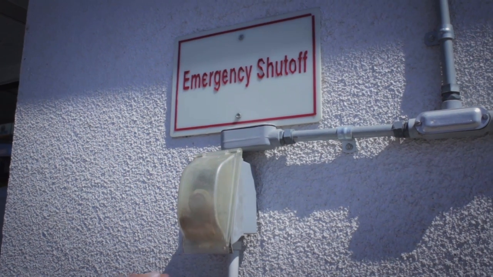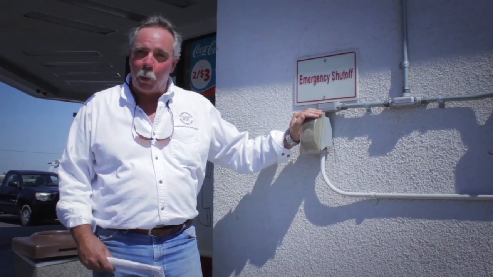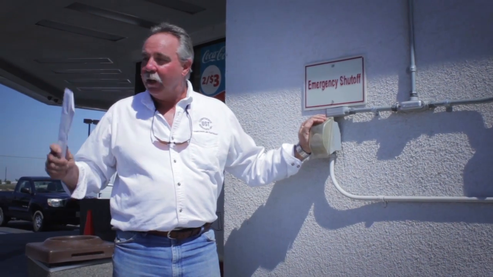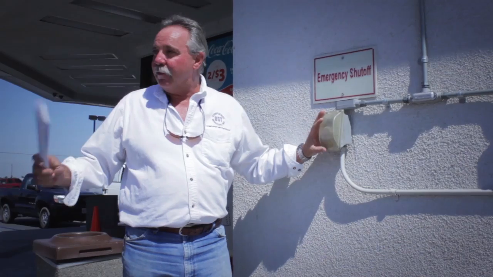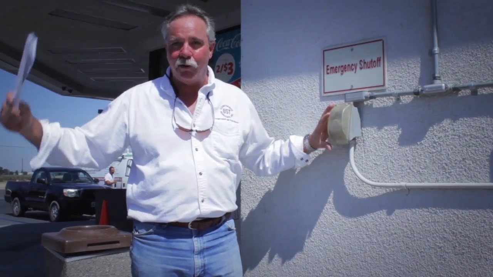Here we have an example of an emergency shutoff switch, also known as the ESO. This is a really important piece of equipment at this gas station. It doesn't only keep you, the employee, safe, it keeps your customers safe. In the event of an accident, a spill, somebody drives over a dispenser and gas is shooting 20 feet in the air, push this switch, it's going to shut off all the gasoline at the site.